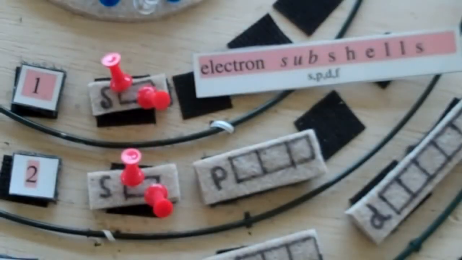A pair of electrons in the same subshell, one with a clockwise spin, the second with a counterclockwise spin, form an orbital.